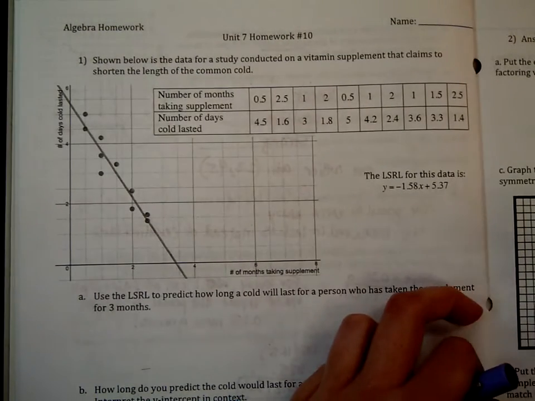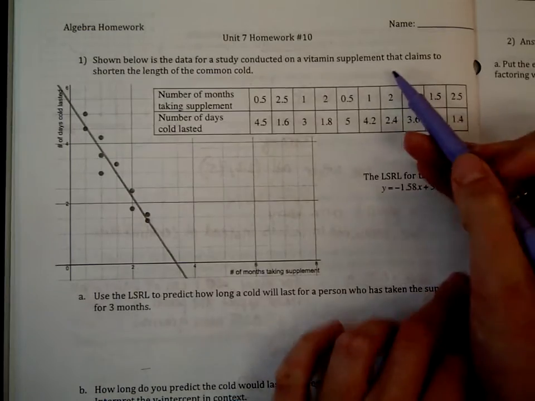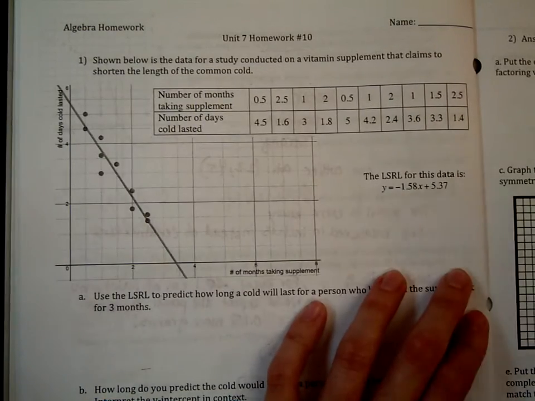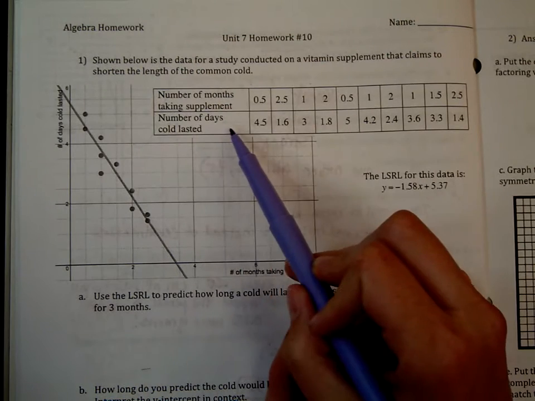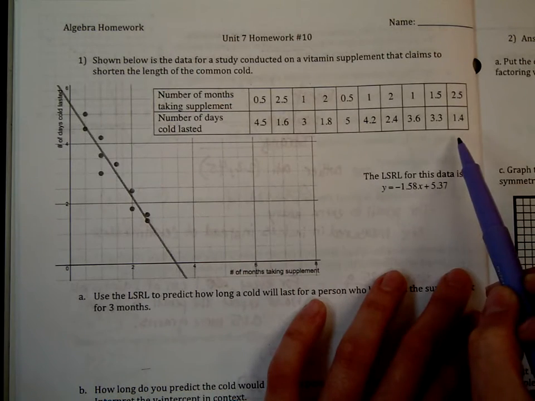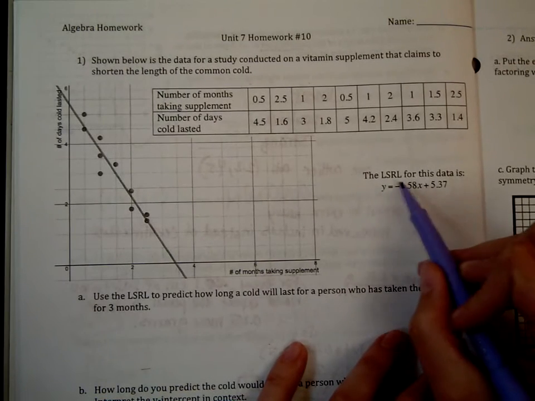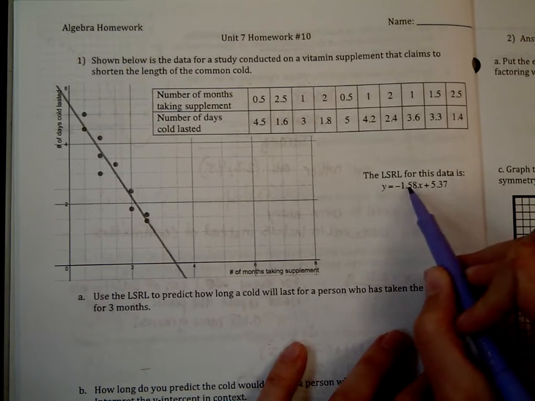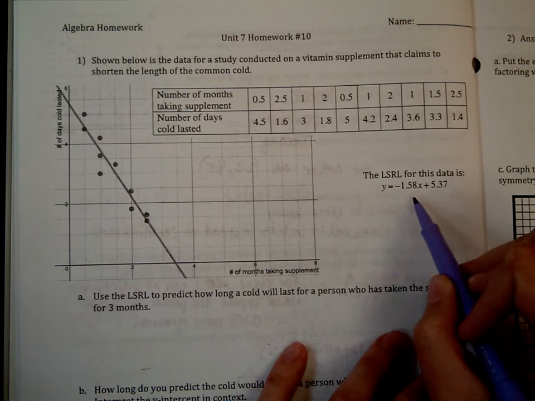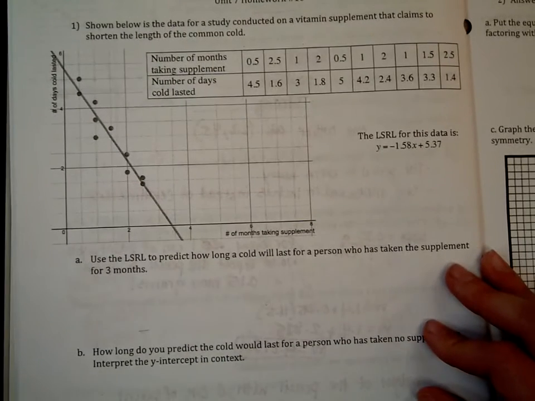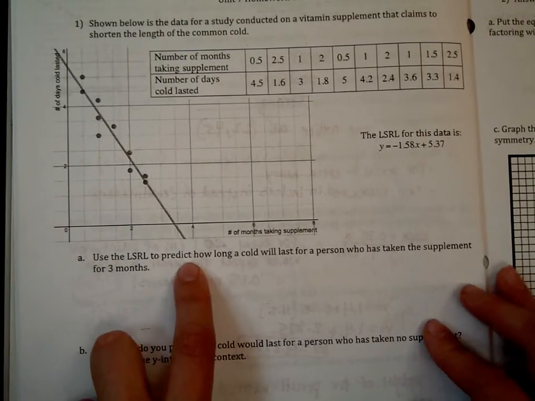Shown below is the data for a study conducted on a vitamin supplement that claims to shorten the length of the common cold. So we've got number of months and then the number of days the cold lasted. And it looks like we've got a least squares regression line for this data. So that's like a line of best fit. And it's right here.